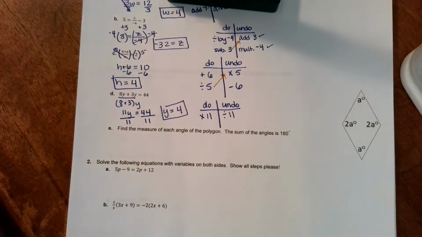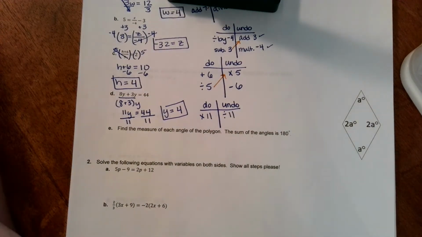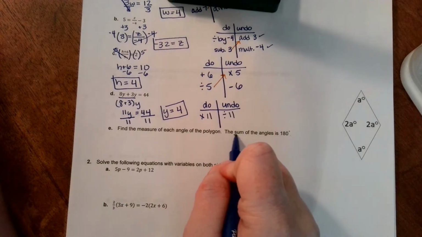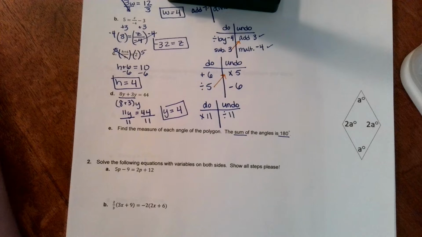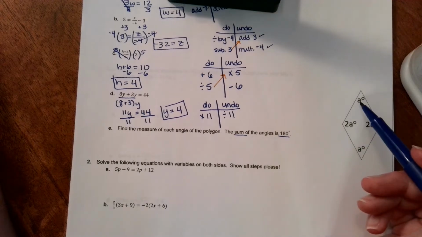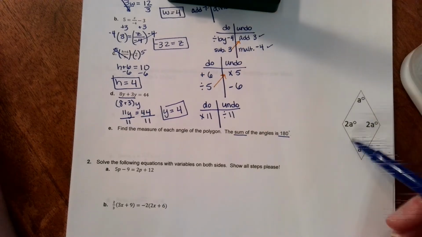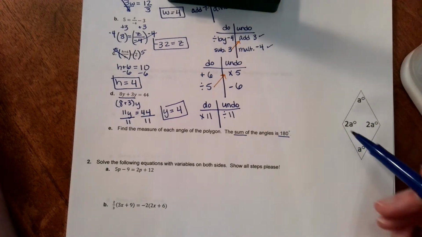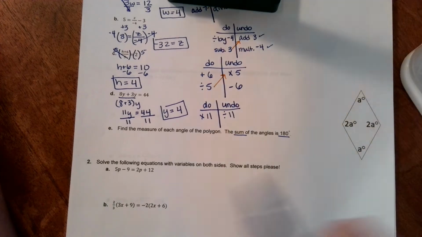Let's look at E. It asks us to find the measure of each angle in the polygon. The sum of the angles is 180 degrees. So we have this shape here. We don't know what the angle measures are. We do know A and A, we know these are the same. 2A and 2A, we know these two are the same, and it happens to be double this.